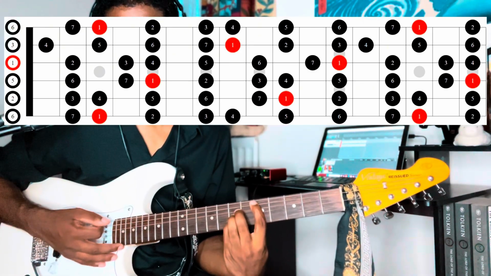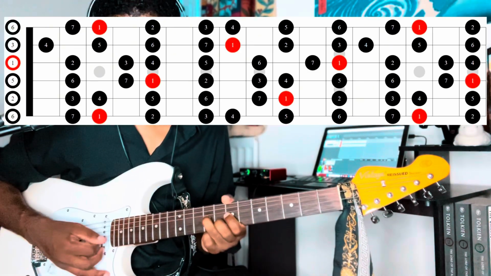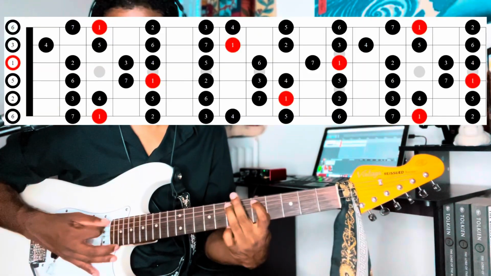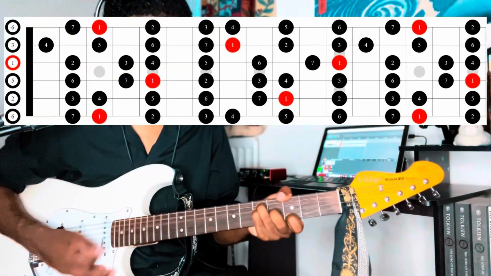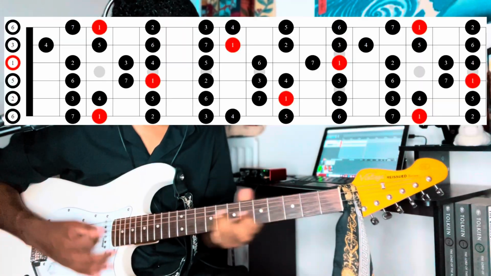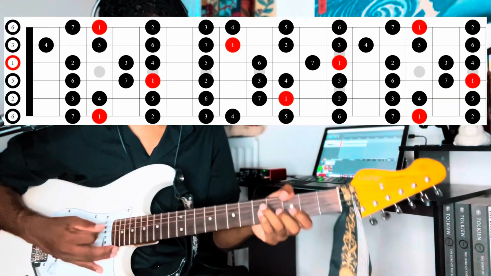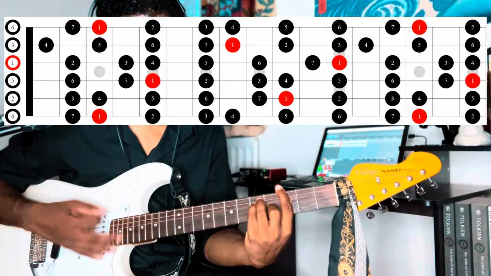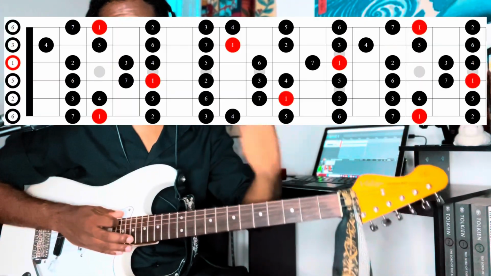So on the D chord, I do bass, snare, 6, 5, 3, 2, 1, 6, 5, 3, 1. So it's a mixture of thirds, 6s, octaves, and major pentatonic. Put them all together and you've got some cool stuff going.